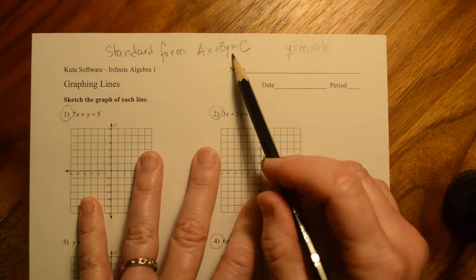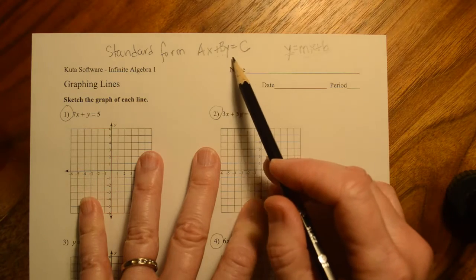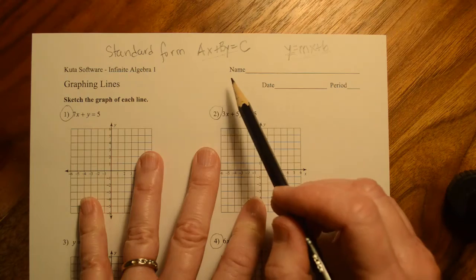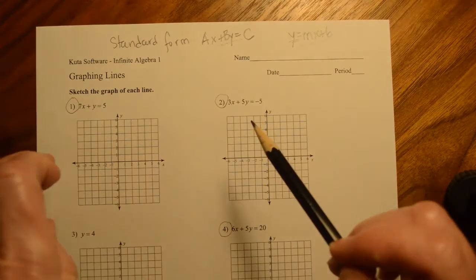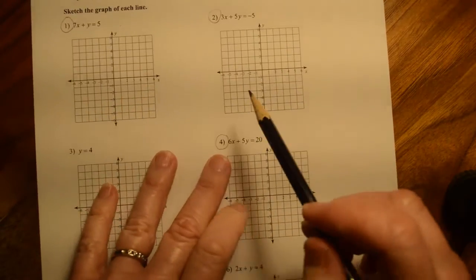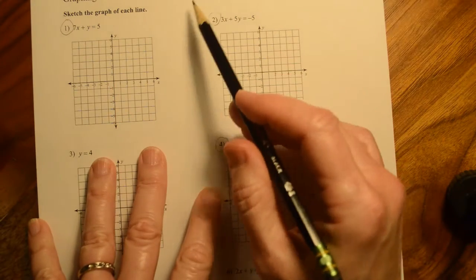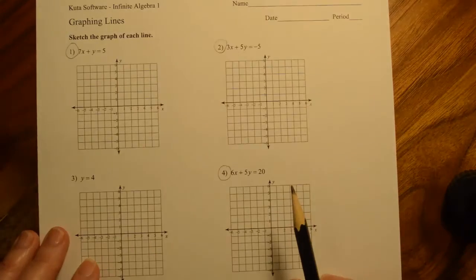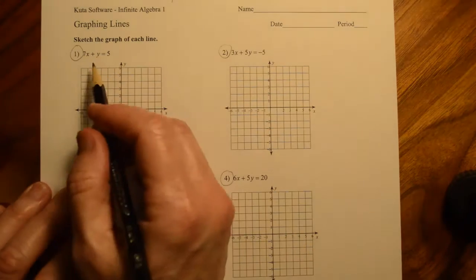Now again, in one of the other videos I showed you that you could always convert this into this form, but I really don't want you to do that on this one. We're going to do these three, problems 1, 2, and 4, using the other strategy that I showed you, which is we're just going to graph two very specific points. So let's take a look at this first one.